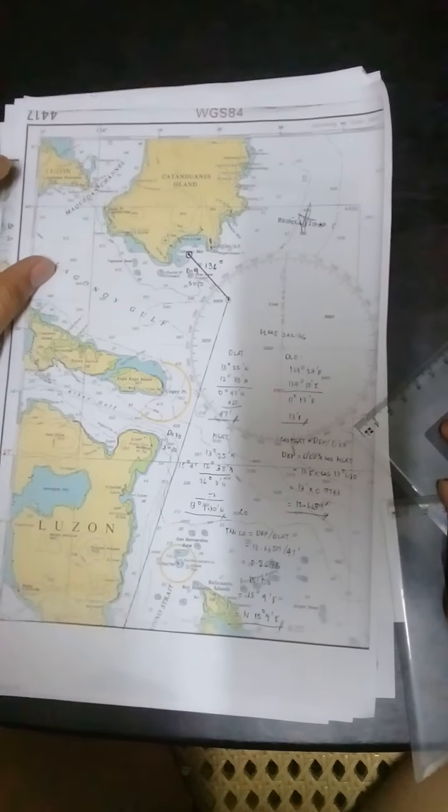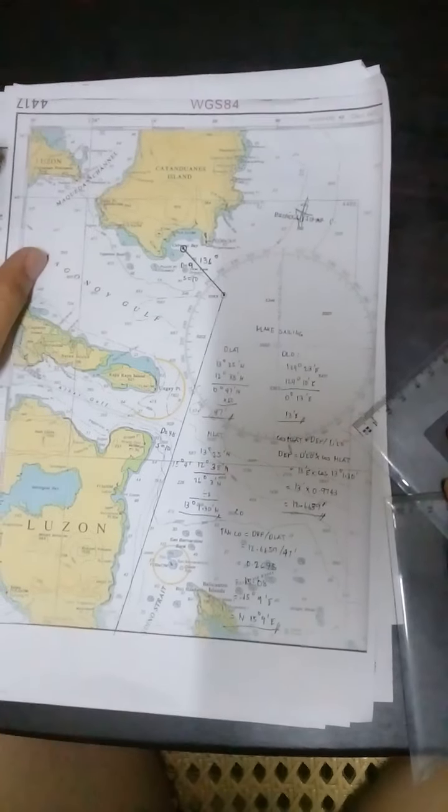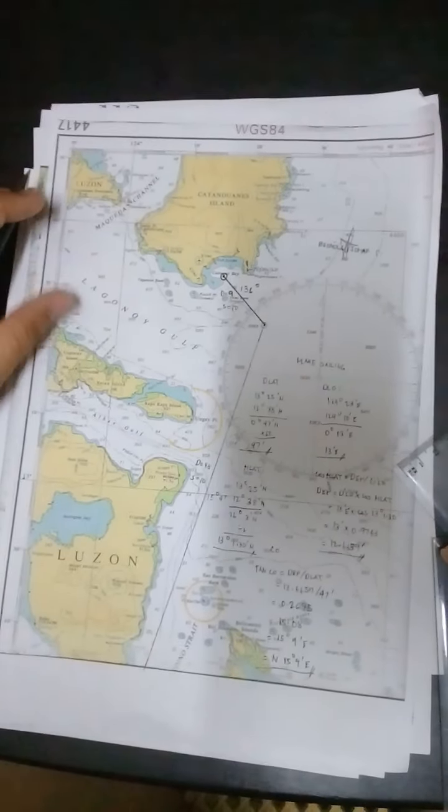Also you can use Mercator sailing, because there is a formula for getting the distance. So now let's calculate our plane sailing or our course.